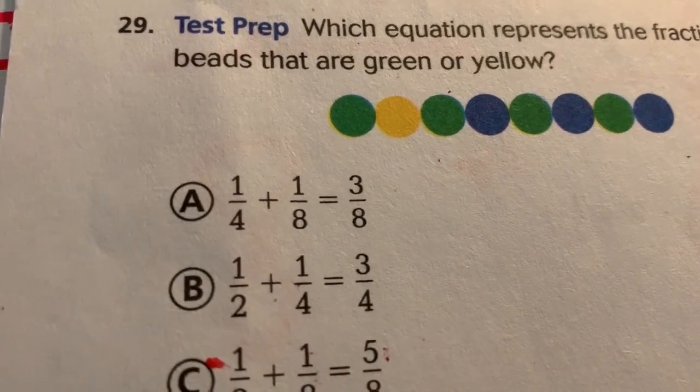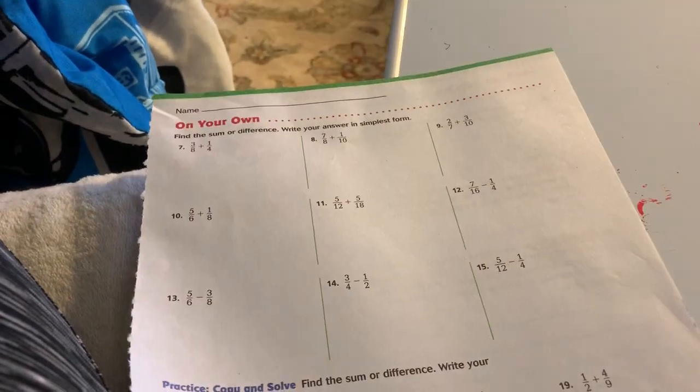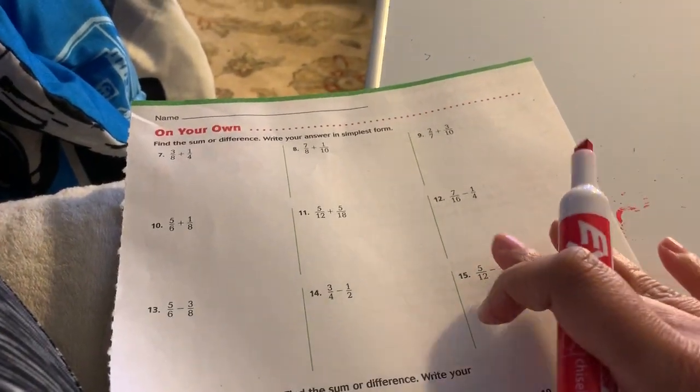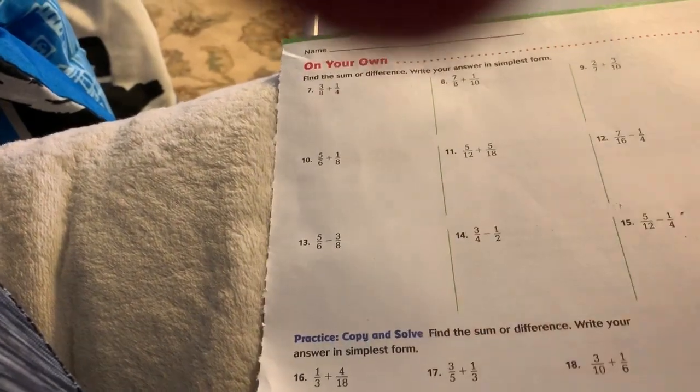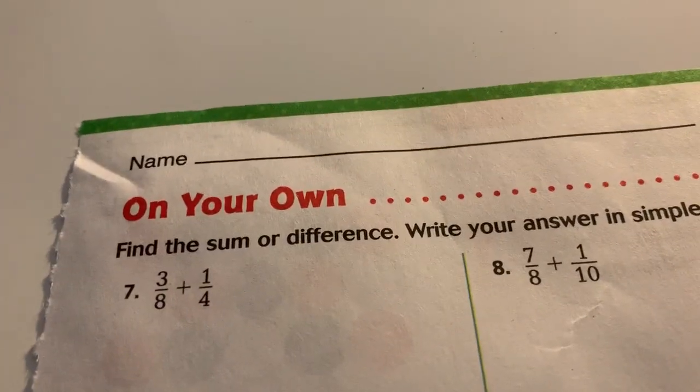Okay? Now, we're going to go ahead and do a few more examples because that algorithm is not that easy to master. Some of us do have a little bit of a hard time with that algorithm. So I want to go a little slower. So let's do 3/8 plus 1/4 right here. See that? 3/8 plus 1/4.